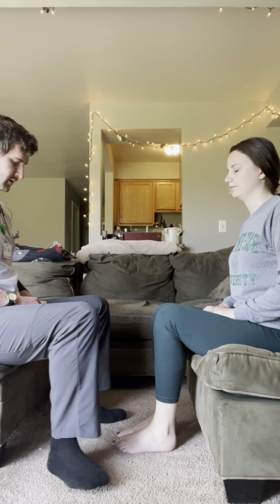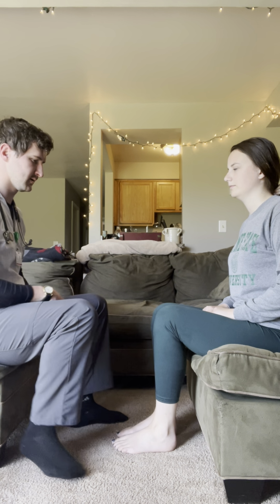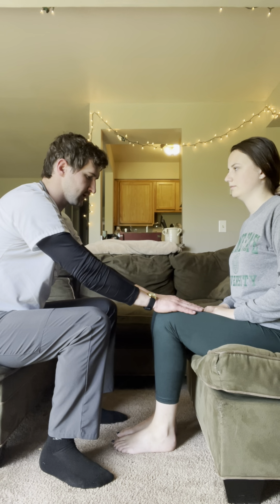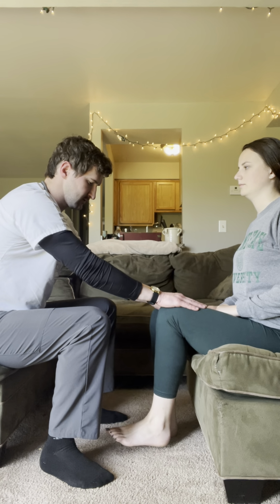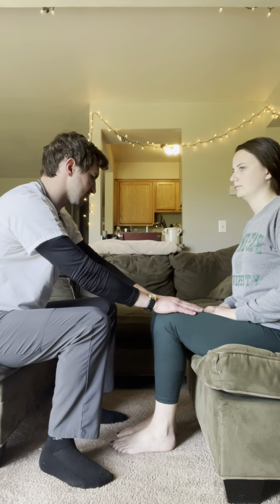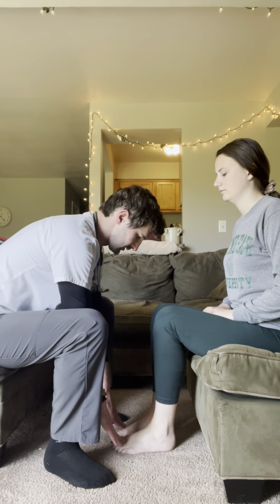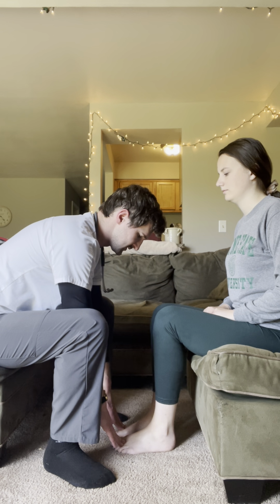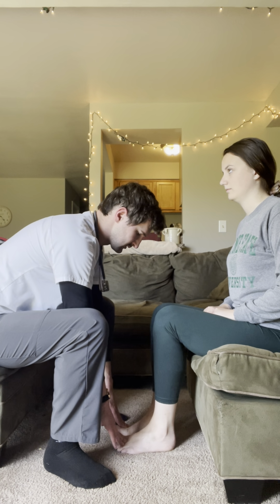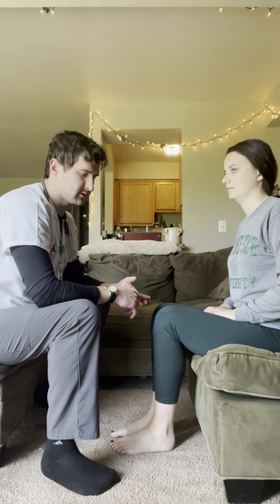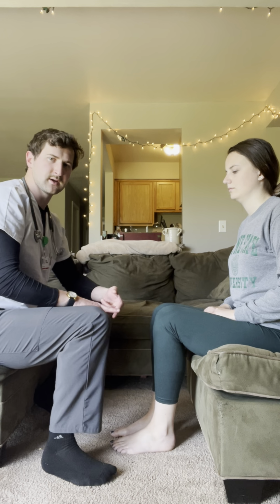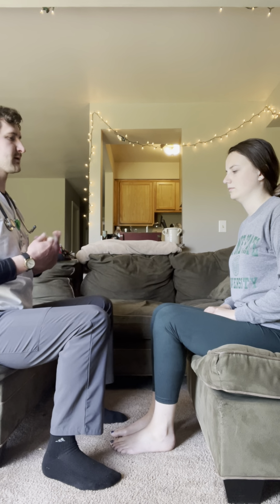All right, can you wiggle your toes for me? And then lift your left leg. Lift your right leg. And then, all right, point your toes towards your nose. Okay. All right, so appropriate strength in each of the areas of lifting your leg and kind of pointing your toes. There's nothing abnormal there.